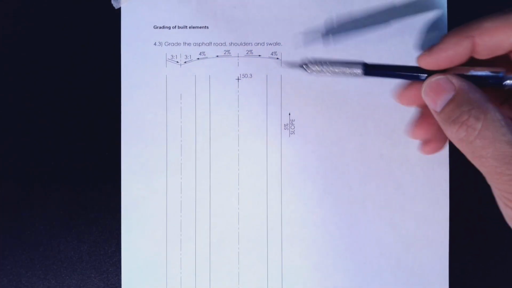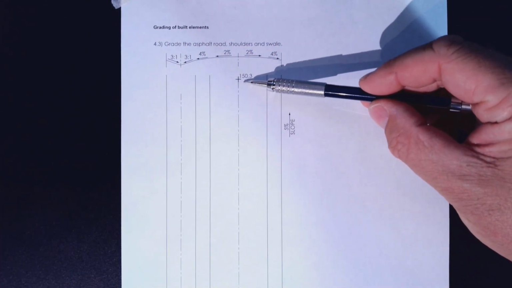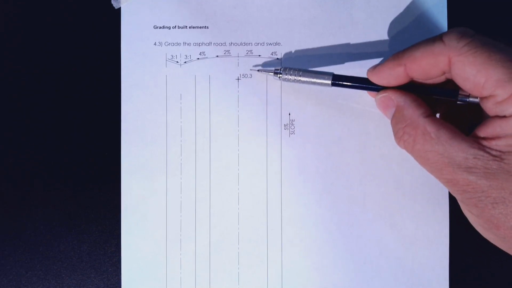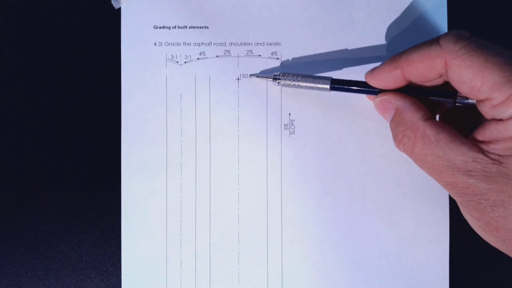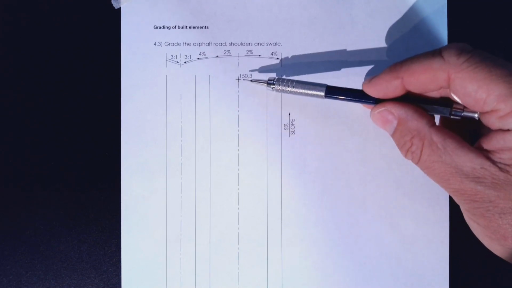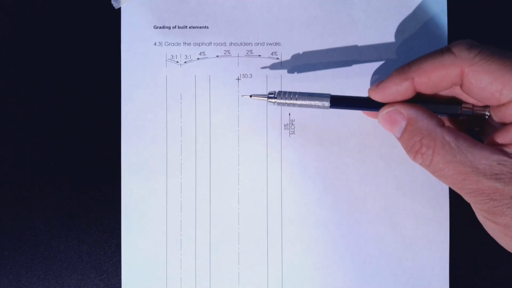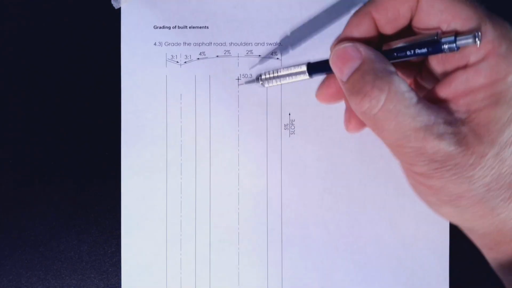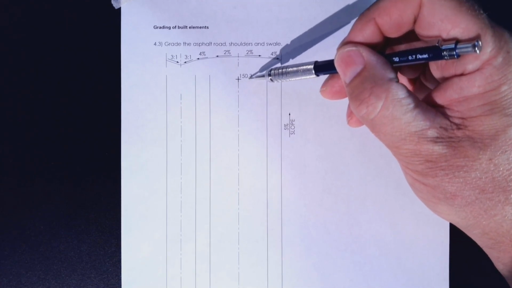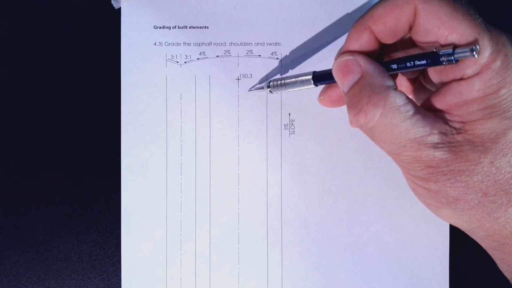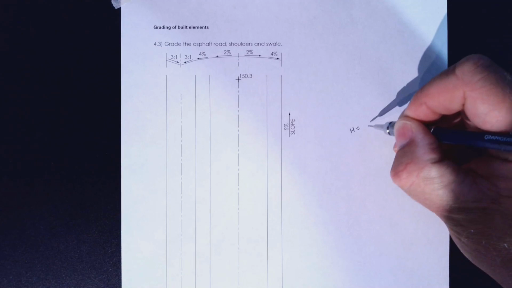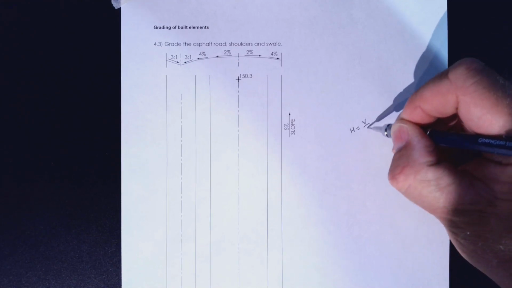Just like the other problem, where do we start? We always start at the known elevation, and we have to find the nearest whole contour. This is spot elevation 150.3. It's going uphill this direction, so we're going to find 151. 151 is 0.7 feet away from 150.3. Horizontal equals vertical divided by slope.